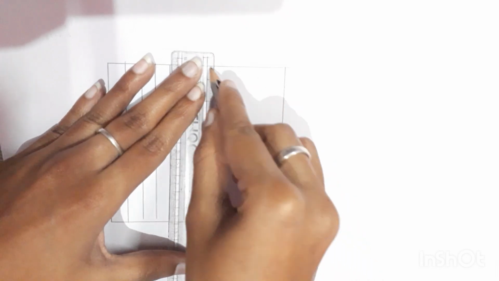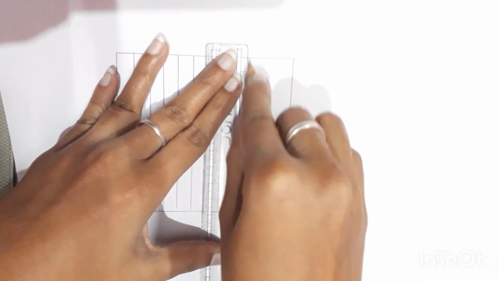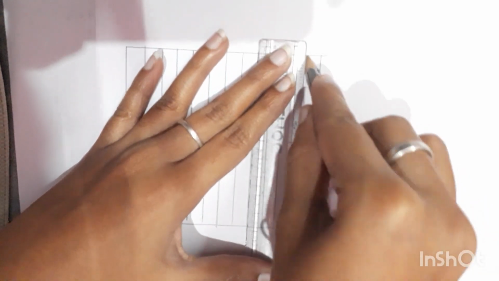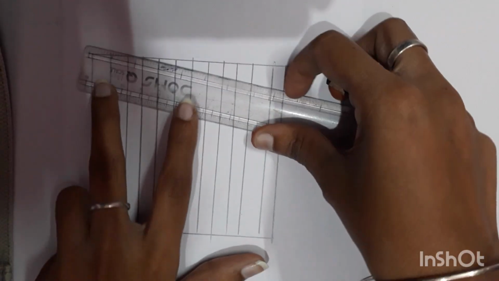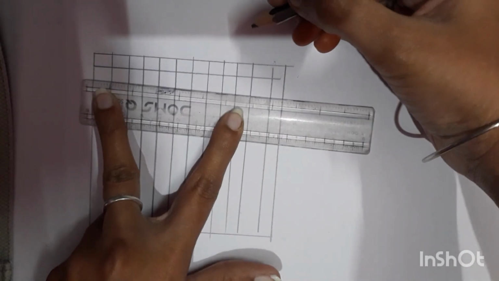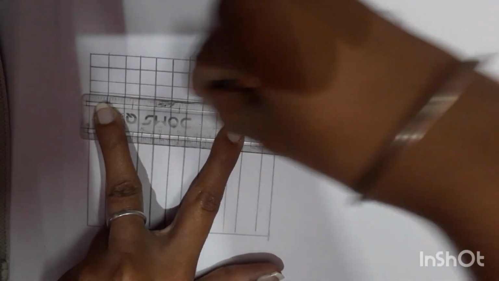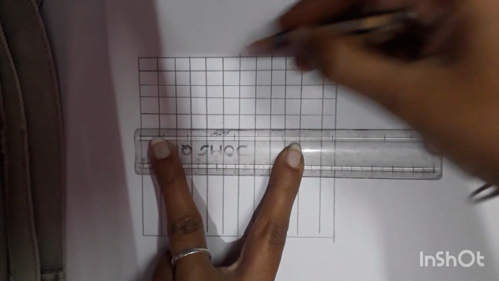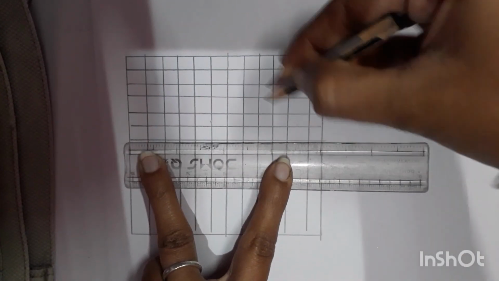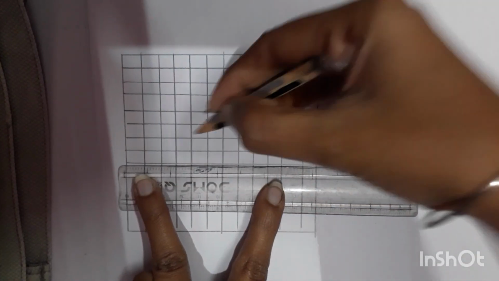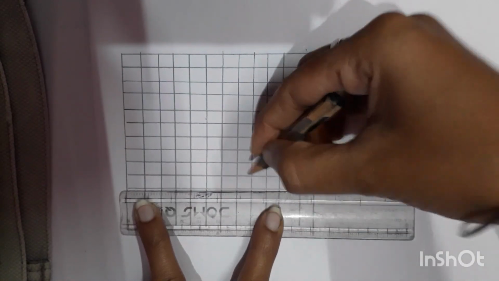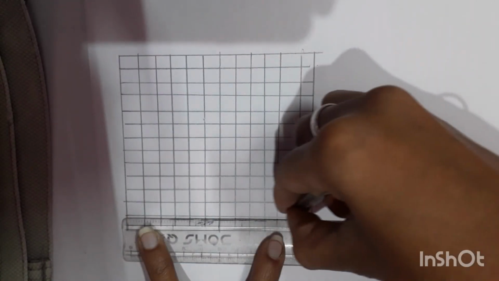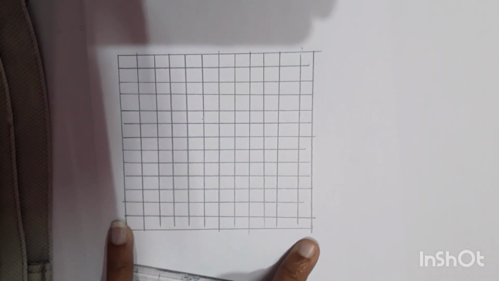So first I have drawn a structure like a box, as the sample we have viewed through the lens. Now I mark the lines.